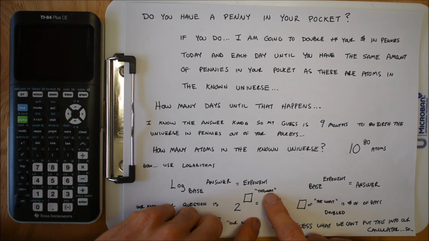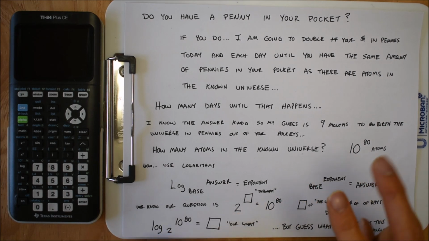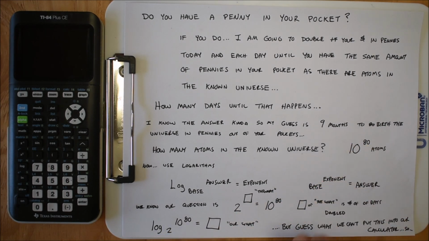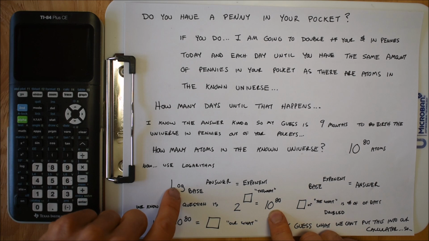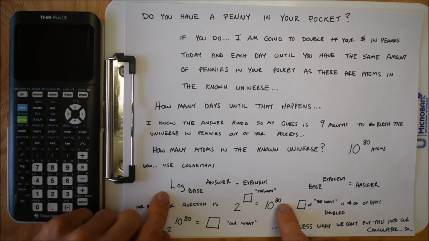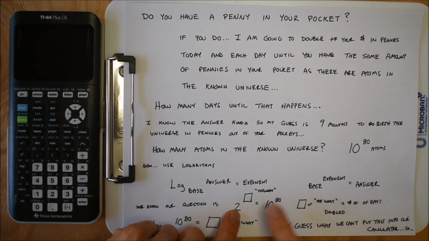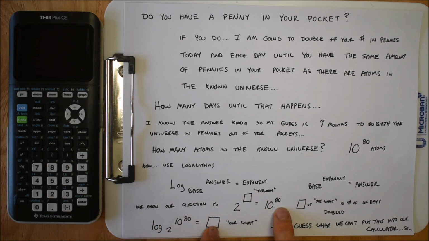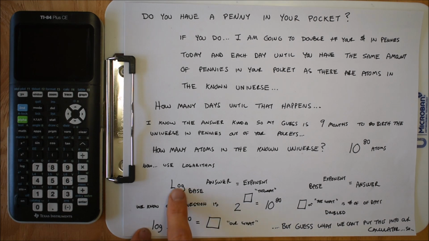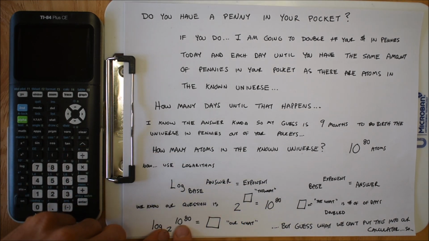But anytime you know the answer, but you don't know something else, you're dealing with logarithms. So we're going to write this base to the exponent equals answer as a logarithm. So let's just do it. We got log, our base is 2, and our answer is 10 to the 80.